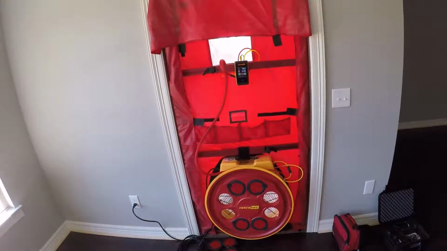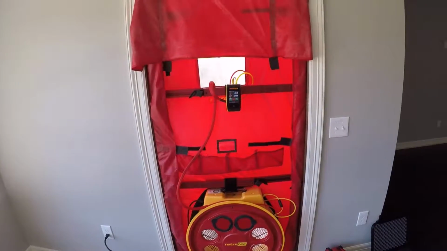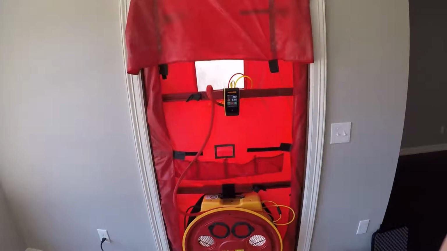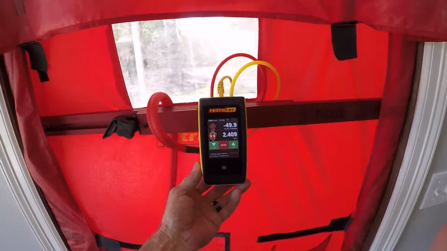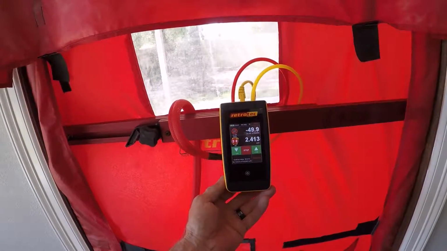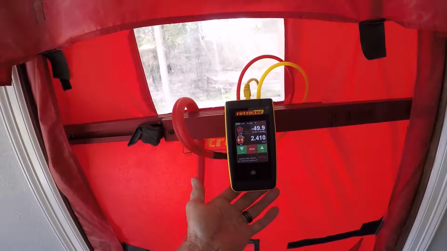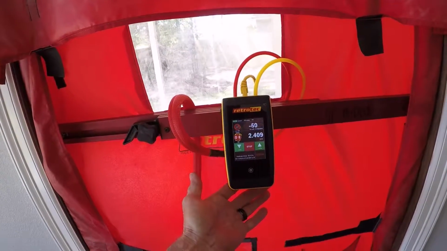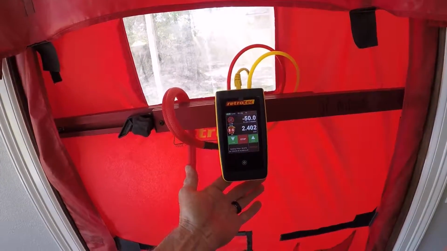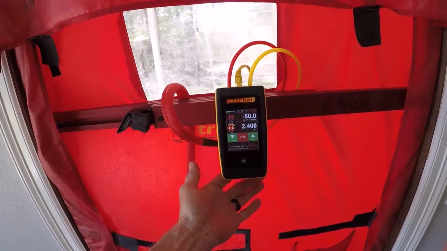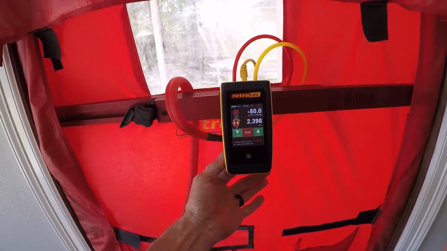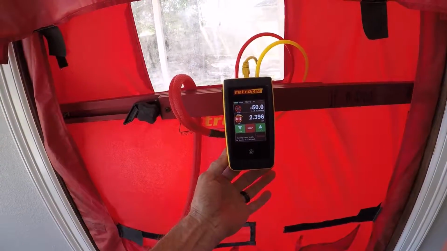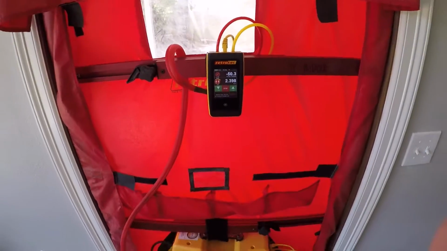I'm trying not to go into detail. I'm just trying to make this all quick so you can all get a general idea. Our fans reached the 50 pascal mark. We're at 2.4 air changes per hour on this home, which far exceeds the 5 required in our area. The northern areas are at 3. So you can see this is an extremely well built home.